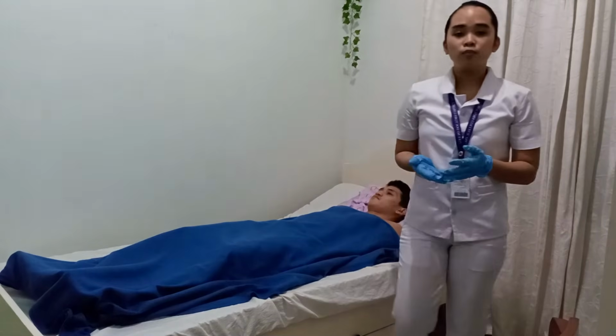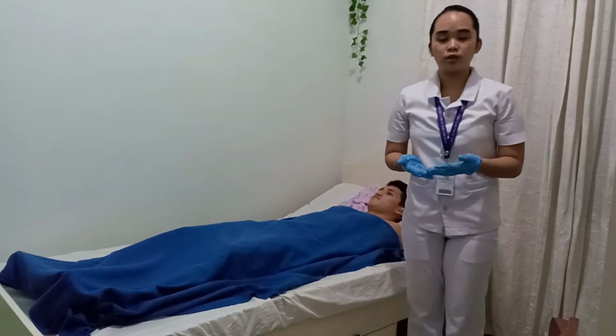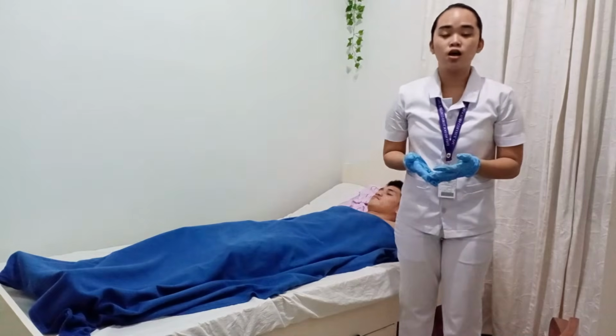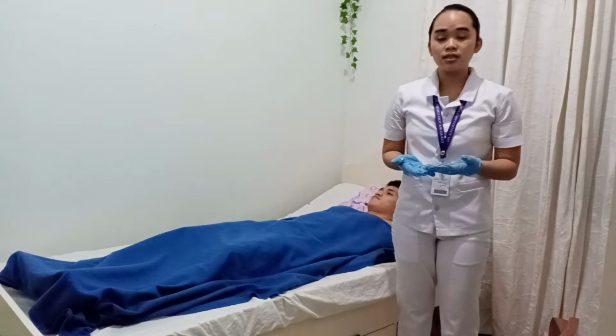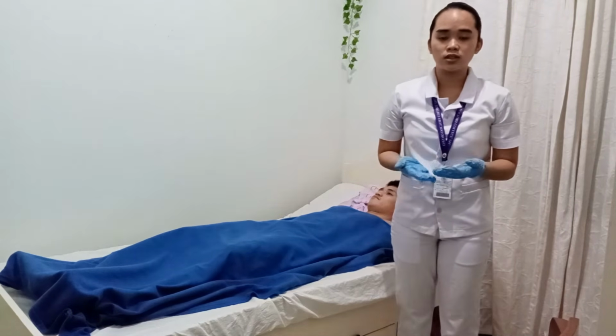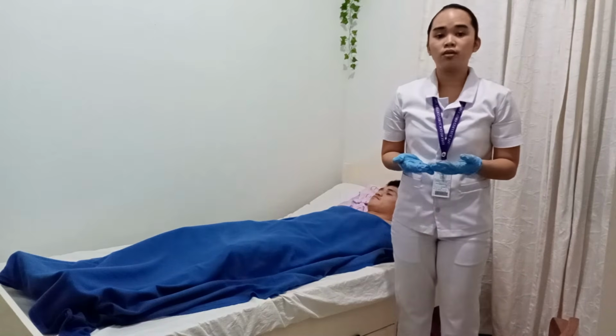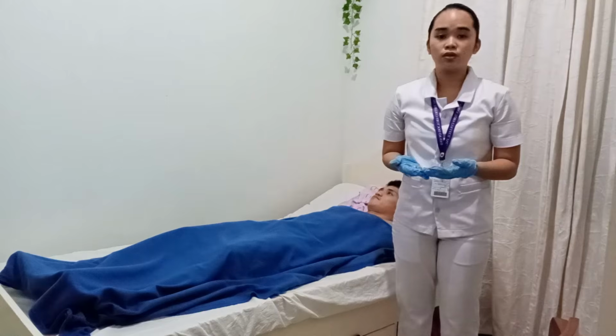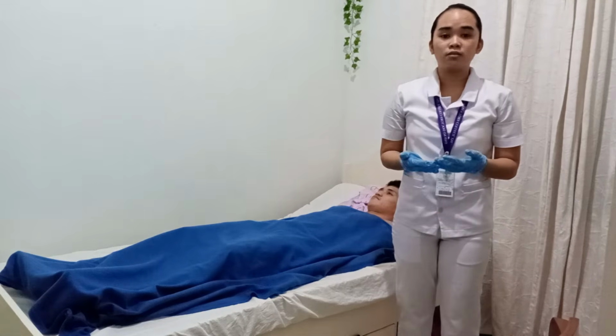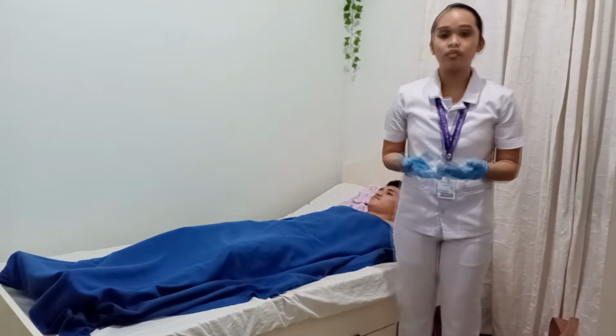Now, always remember that soaking the patient's feet for about 10 minutes would help maintain the cleanliness of the feet, toes, and toenails. But we must also remember that we must avoid soaking the feet of patients with diabetes or impaired sensation because it might cause harm or injury to them.